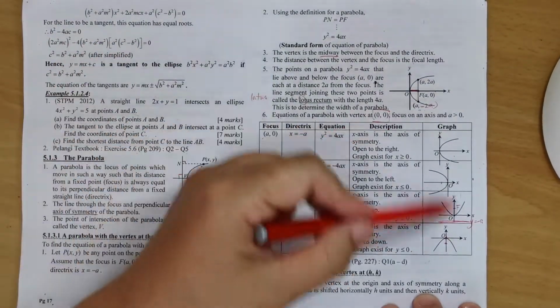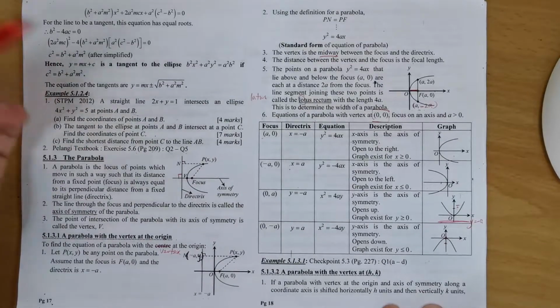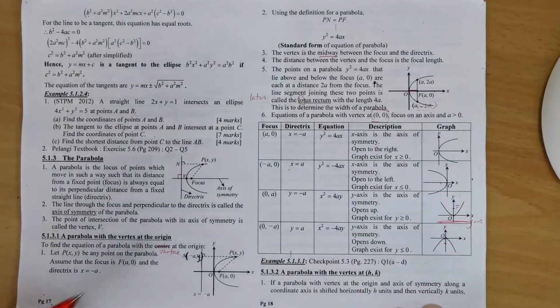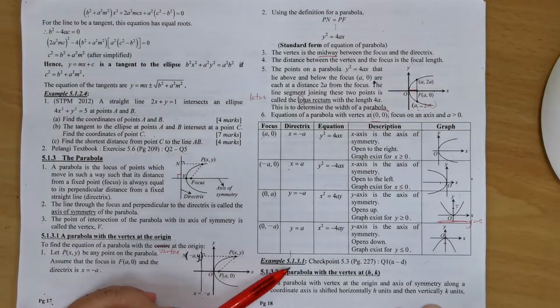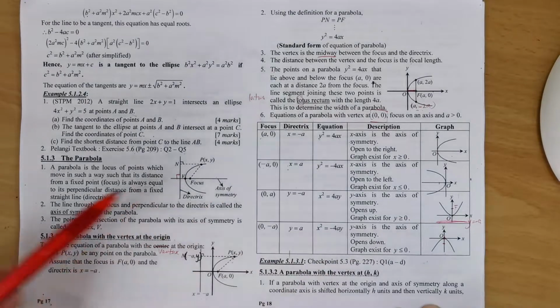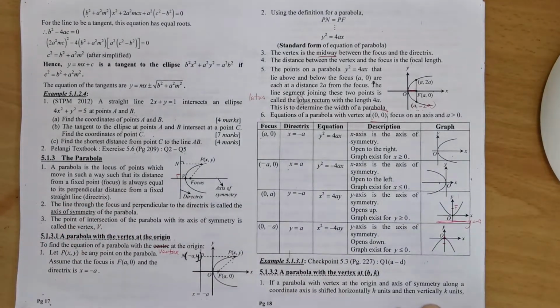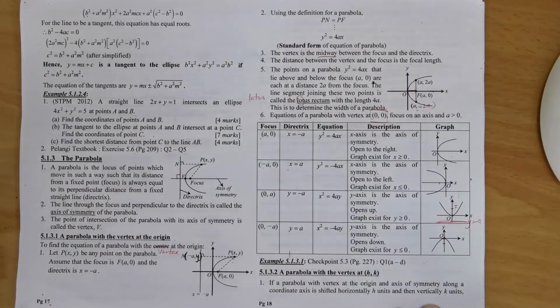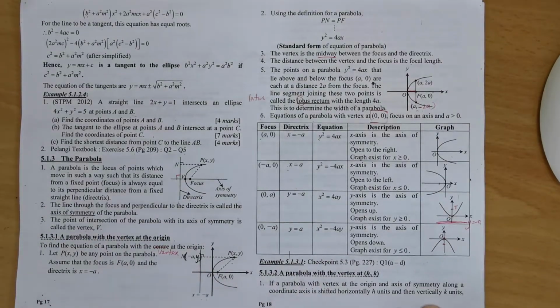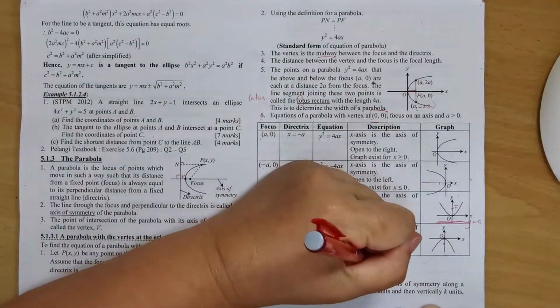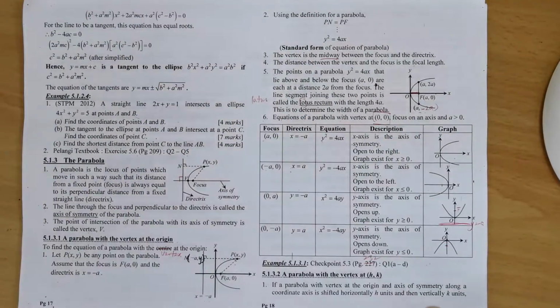Alright? So you can read this table again to memorize it. Okay, so we will see some examples. Example 5.13.1. We will look at checkpoint 5.3, page 232. We are going to discuss question 1.